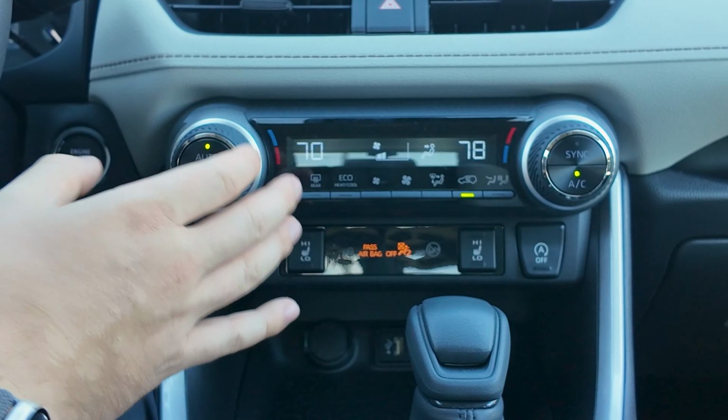So now you'll notice if I turn the AC off, then I press auto, it does not turn back on. But if I do this, and now I press auto, it's going to determine if it needs the AC. See, it just turned on. So it just determined that it does need the AC. So yeah, let me take you over to the Limited real quick so you can see how to do the heated and ventilated seats.